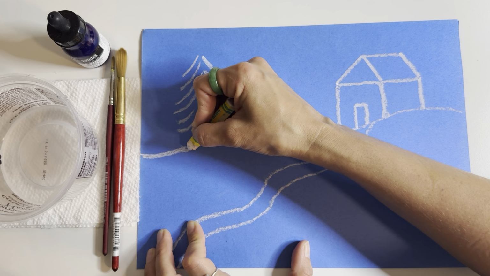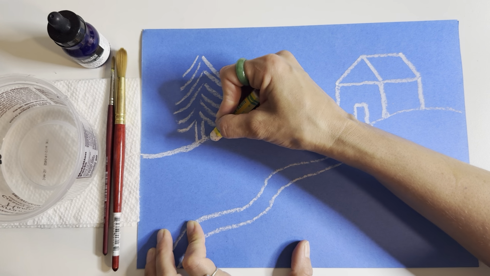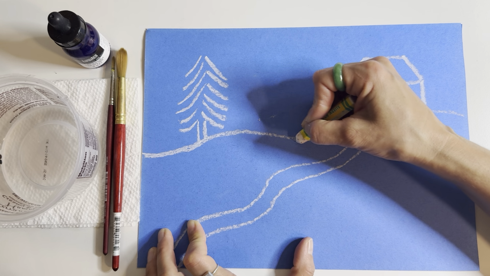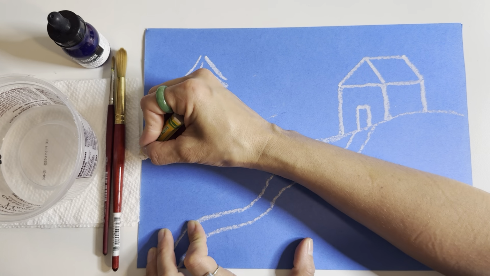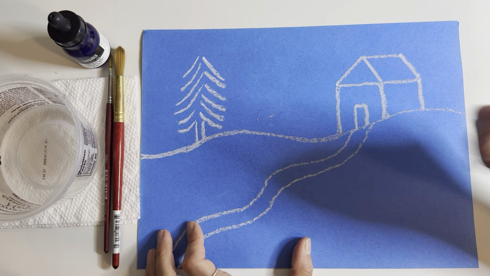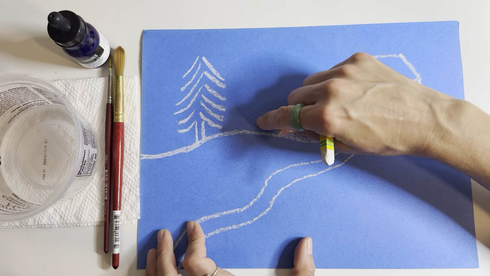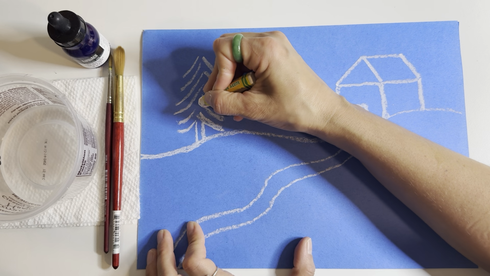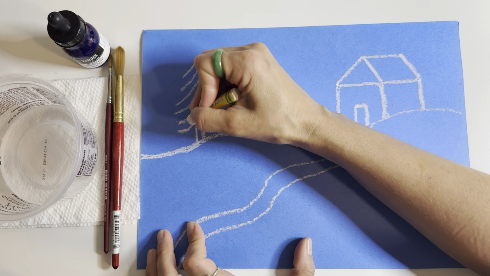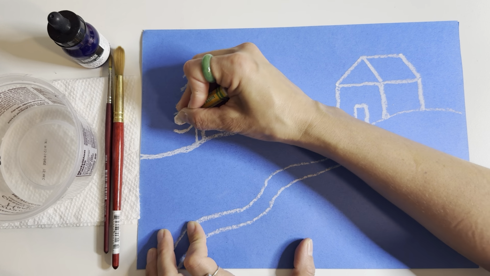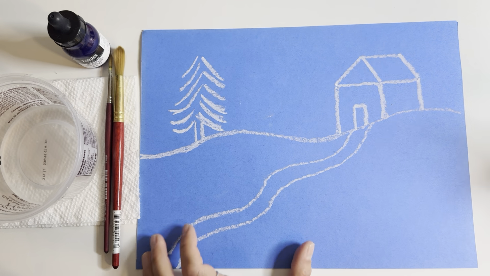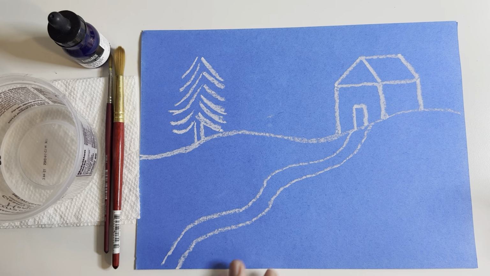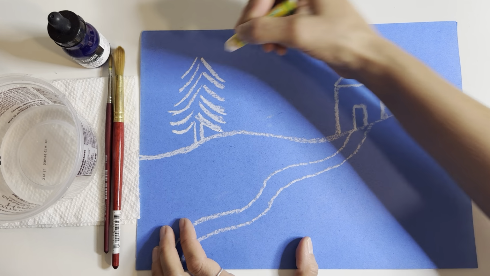Okay. Then I'm gonna continue adding various trees.